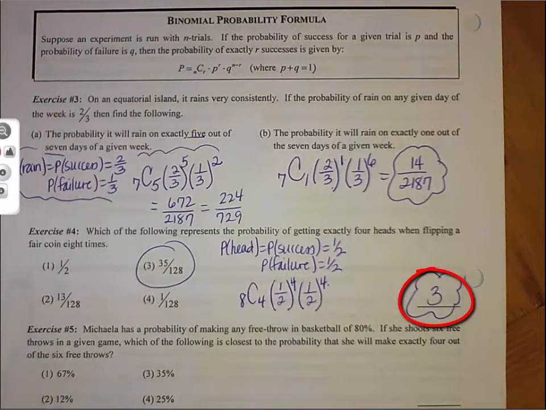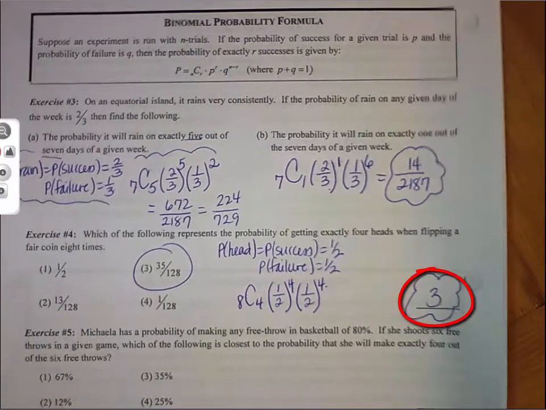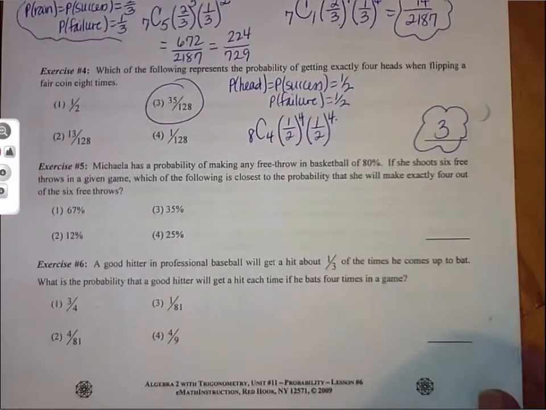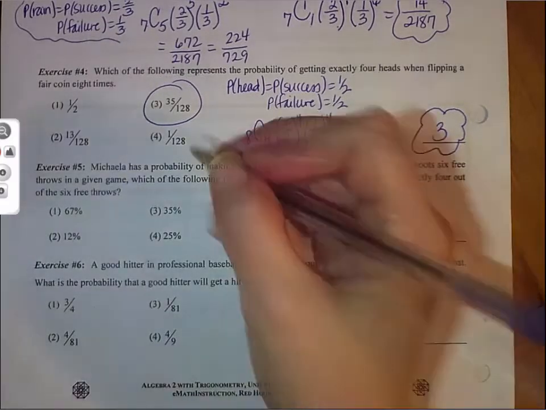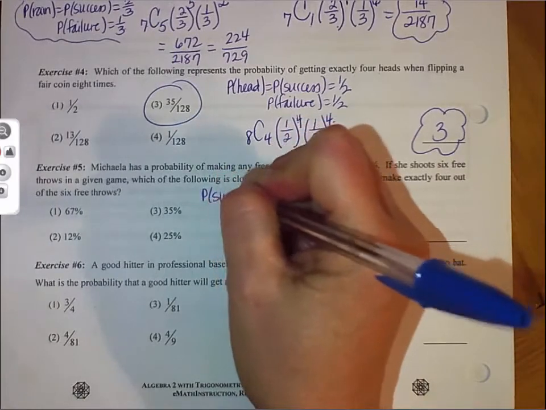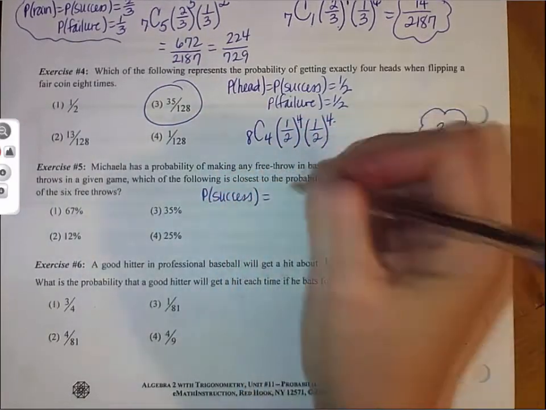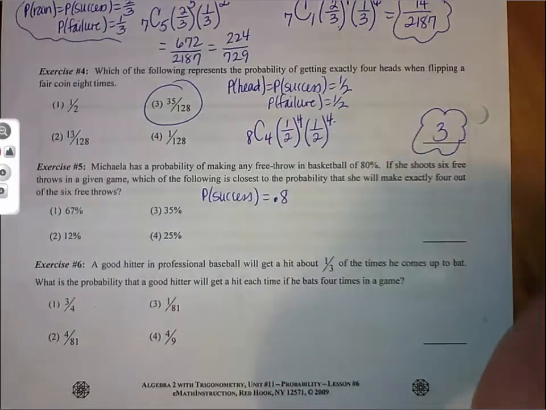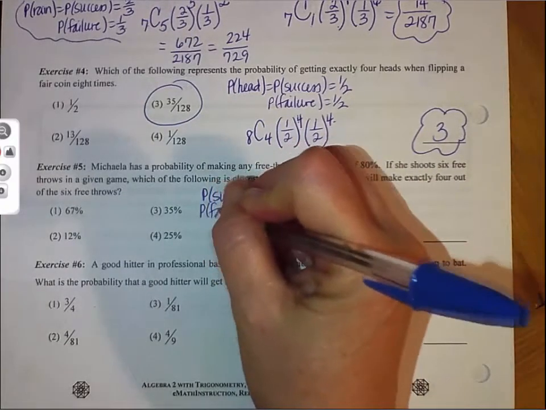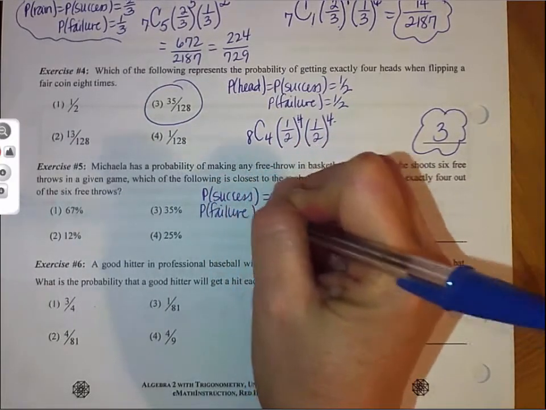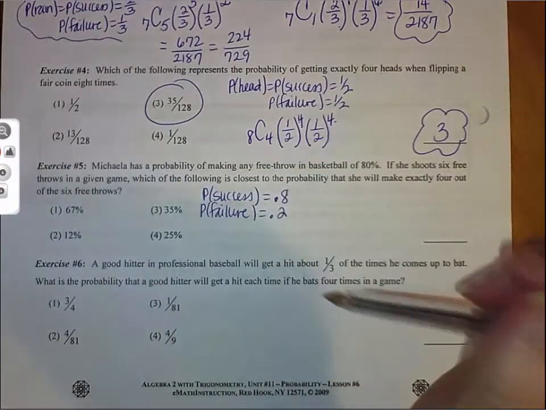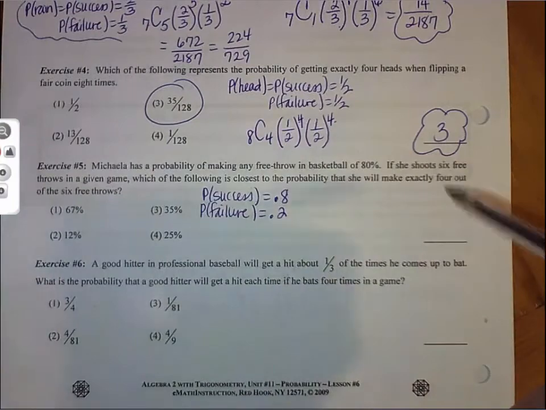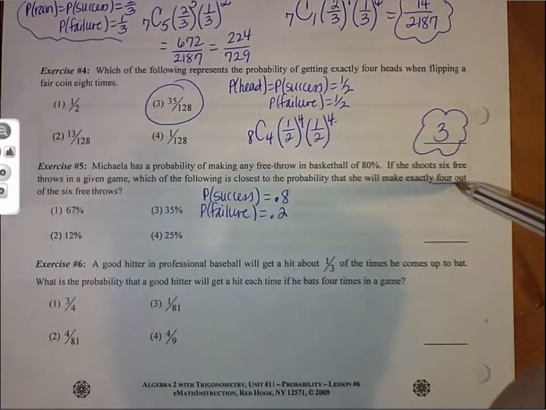Okay, so I'll do one more with you and have you try the last one on your own and check against mine. Number 5, Michaela has the probability of making any free throw in a basketball of 80%. So her probability of success is 80%. We'll change that to a decimal, 0.8, which means the probability of failure is 0.2. She shoots 6 free throws in a game, which is the closest to the probability that she'll make exactly 4 out of the 6.